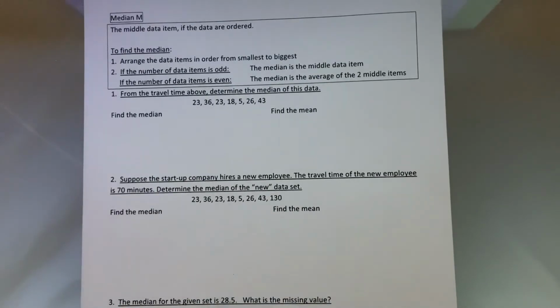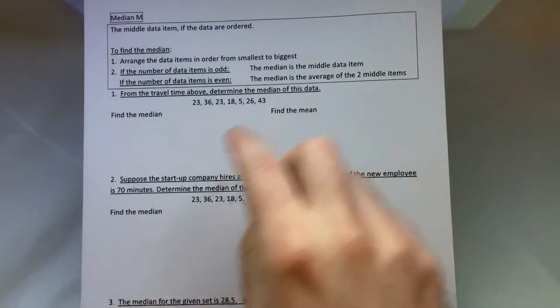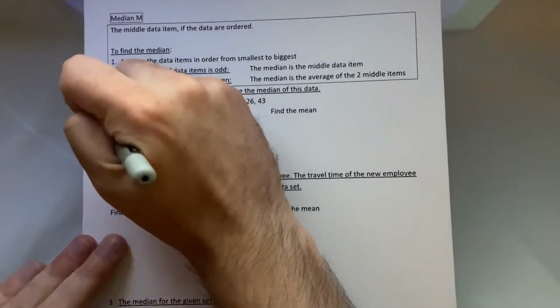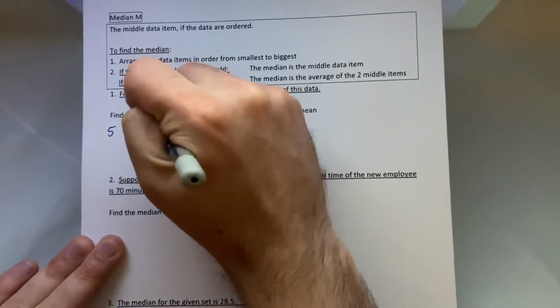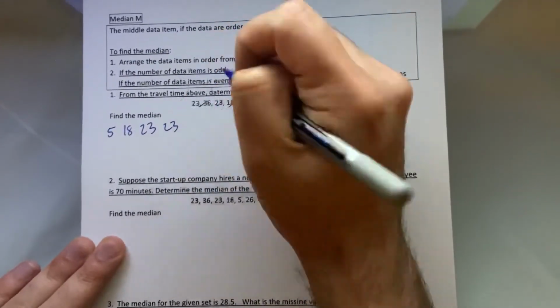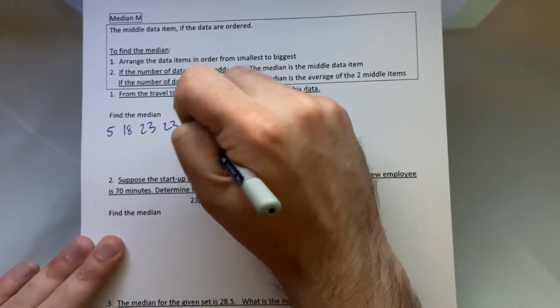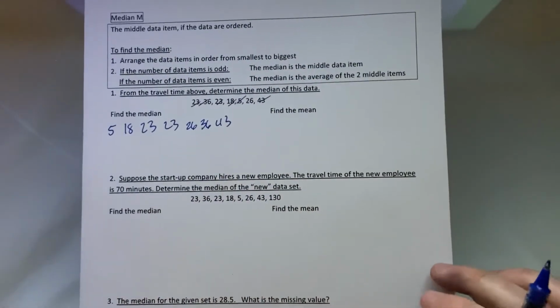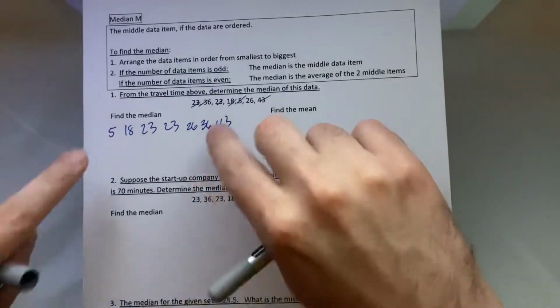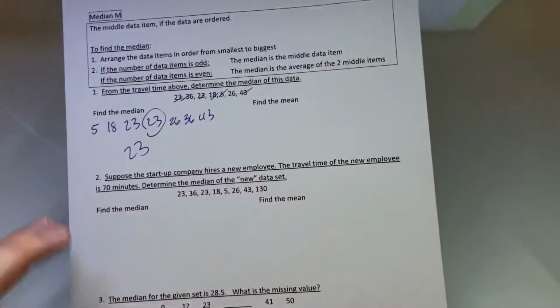So again, from the travel time example, find the median. We already found the mean, so we're not going to do that again. I need to organize these from least to greatest: 5, 18, 23, 23, 26, 36, 43. Now there's an odd number, and every time there's an odd number, there will be 1 in the middle. 1, 2, 3 on each side, and that leaves 23 as the median. And we already knew that the mean was 24.86, I believe, from before.